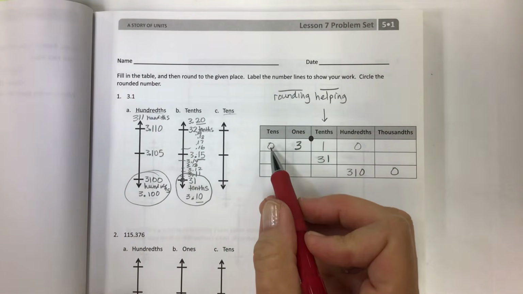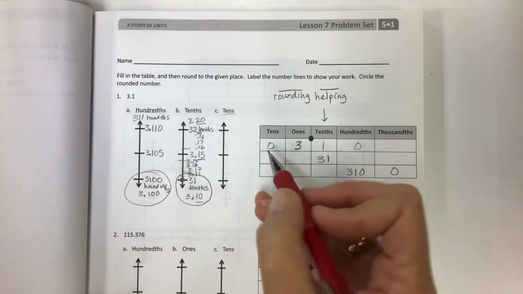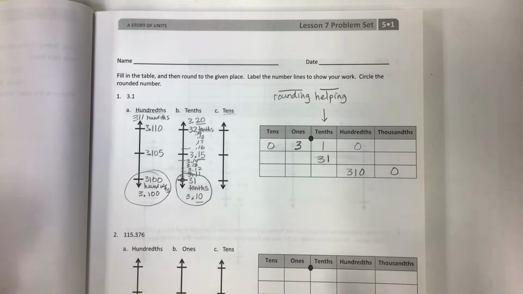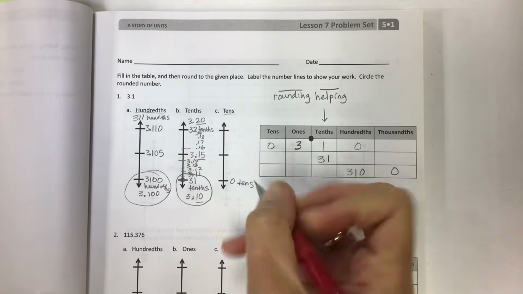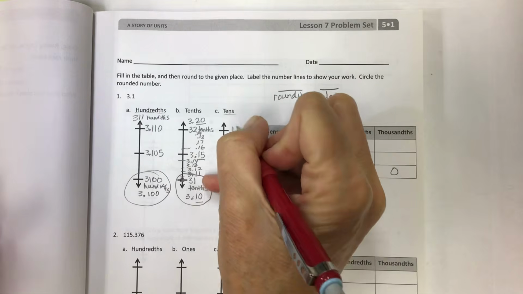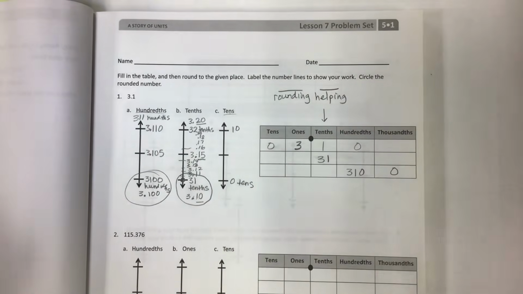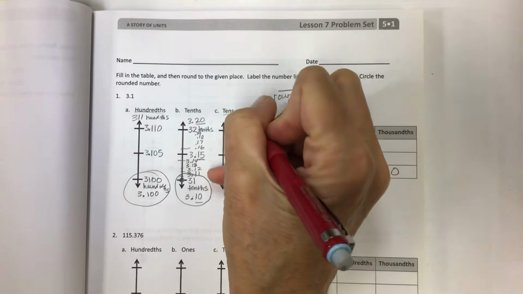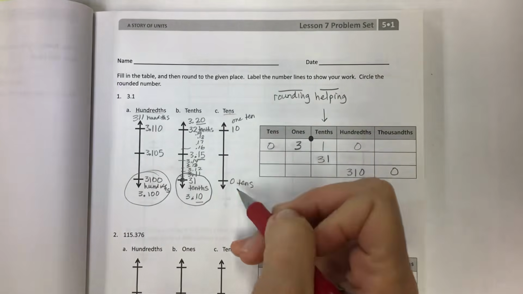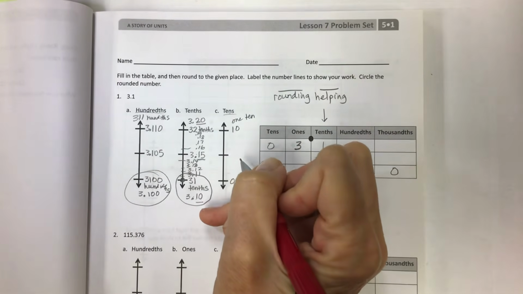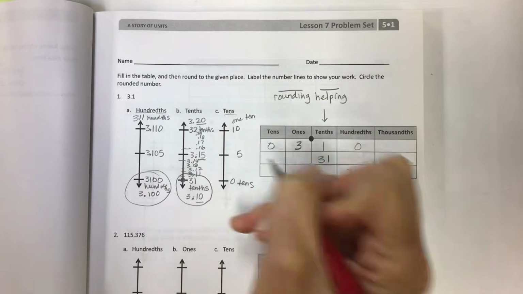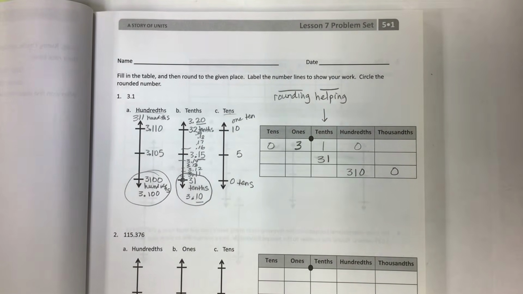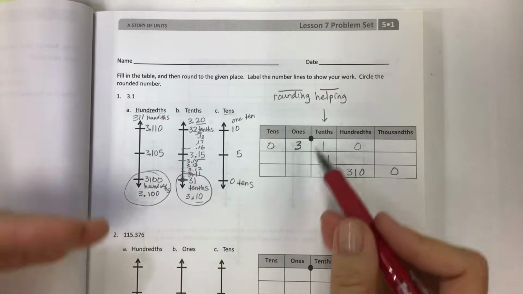Now, going off to the tens place, what do we count by? Well, I don't even have any tens. I have 0 tens. So what's plus 1? It would be 10. It would be 110. Okay, so what's in the middle if we're counting by tens? 5. Okay, so where does my number fall?